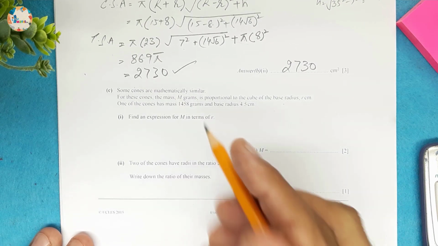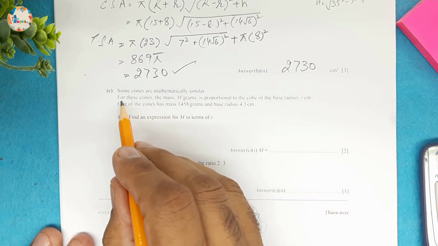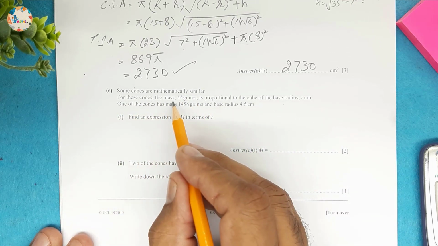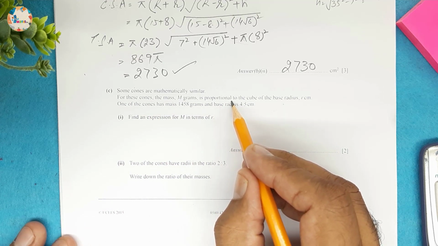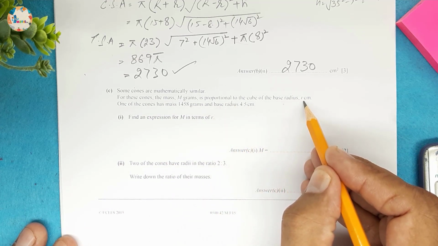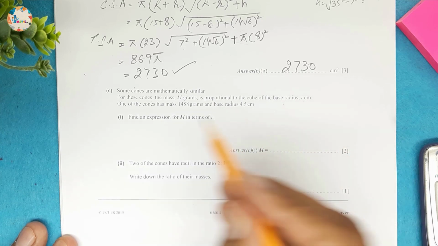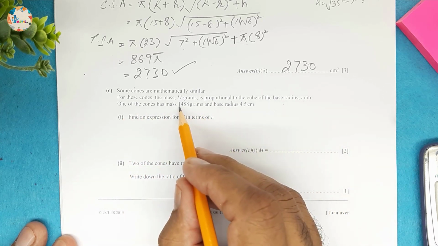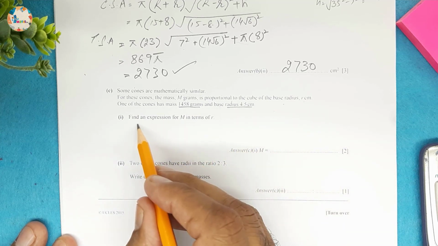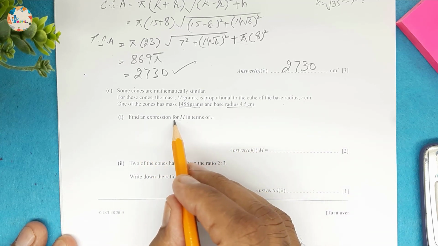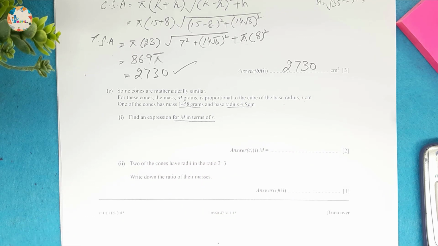Now some cones are mathematically similar. For these cones the mass m grams is proportional to the cube of the base radius r. One of the cones has a mass of this one and the base is this one. Find an expression for m in terms of r. This is basically a proportionality question.